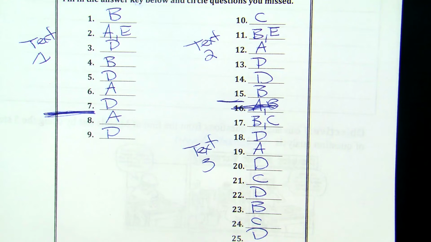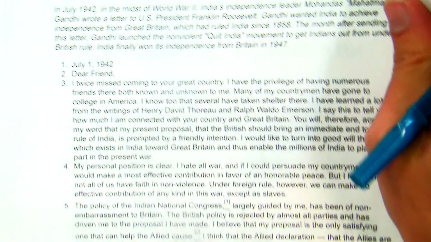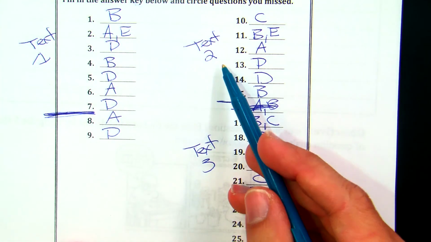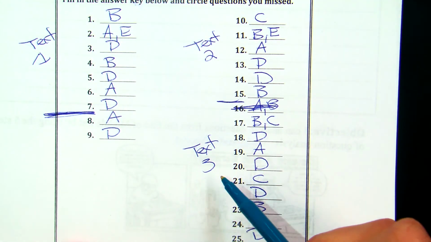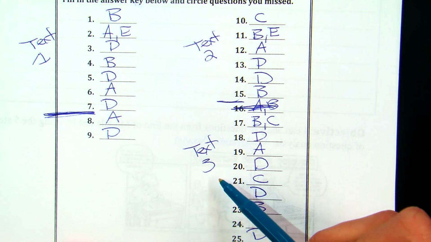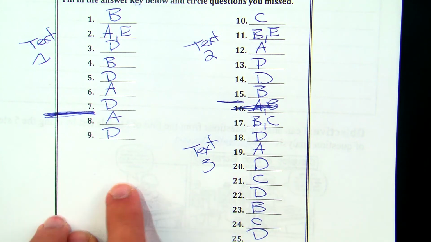All right. So wherever you flip to in your text, maybe you're on Gandhi's letter to President Roosevelt, maybe you're on text 2, the story by Oscar Wilde, or maybe you're on text 3, that speech by Senator McCarthy. You're going to start doing your 5 steps of question analysis.